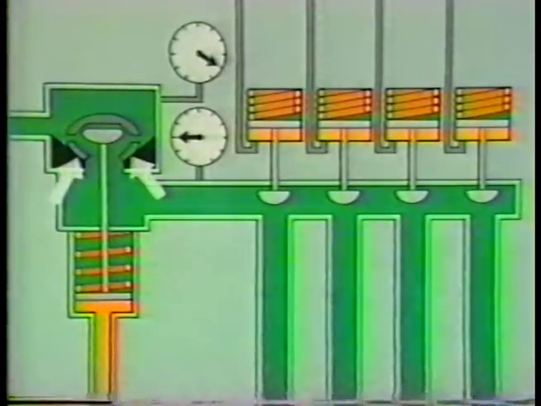With the main stop valve disc on its seat, there is a greater pressure on the top of the valve disc than on the bottom.